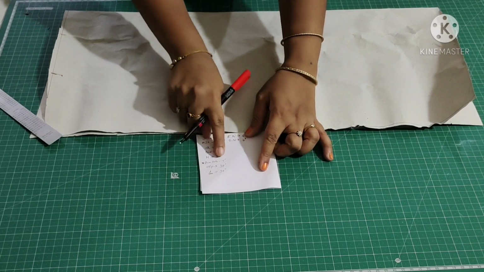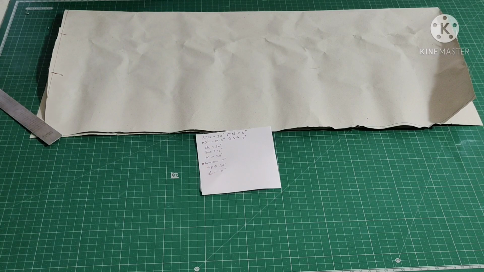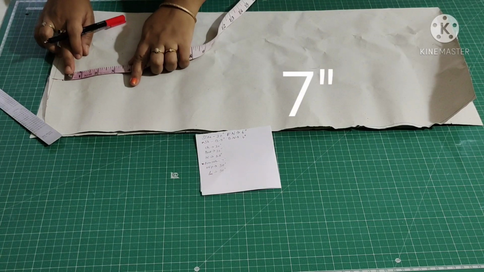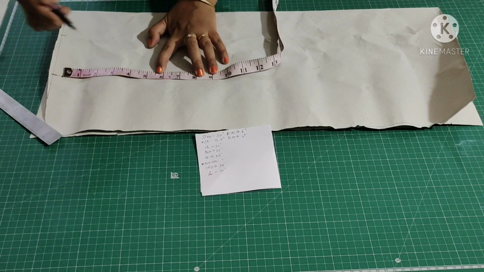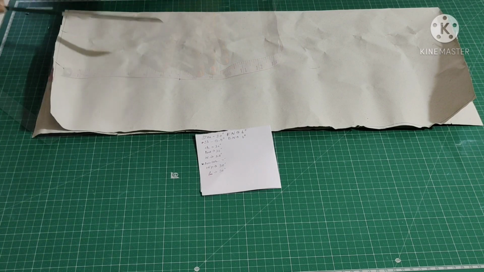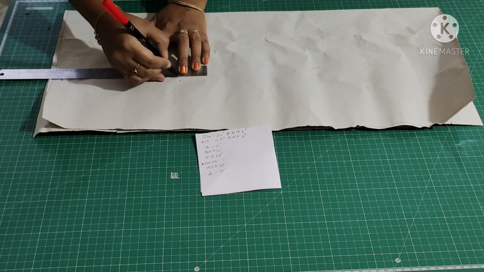So for armhole, it is 7 inch. So from this point, I am marking 7 inch. I am joining these points.